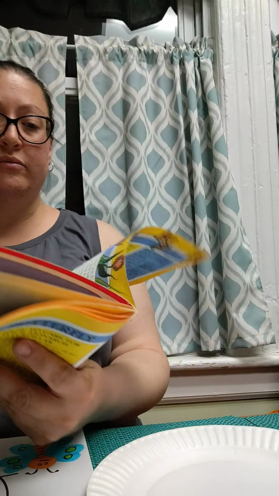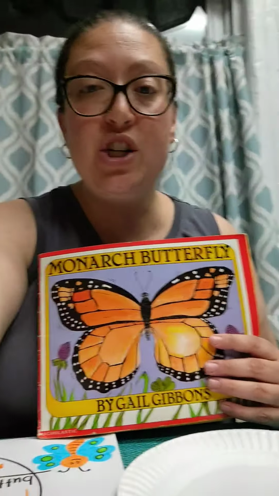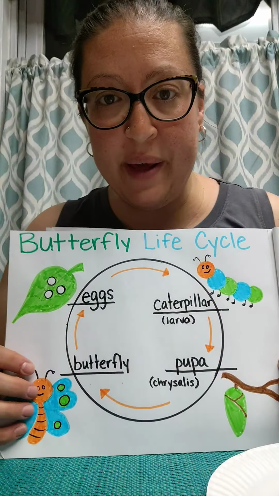So interesting. So, now that we know all about the monarch butterfly, I want to show you its life cycle. So, I have that here. One second, I just want to add something. Okay. So here's our butterfly life cycle.